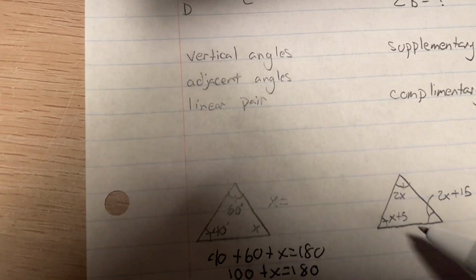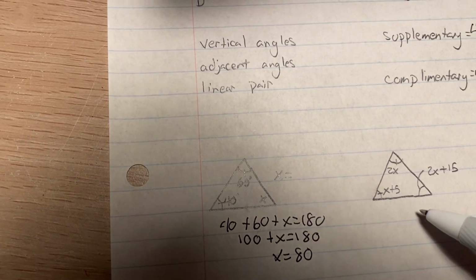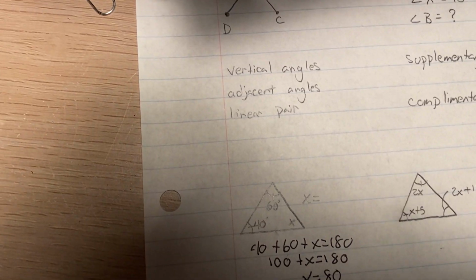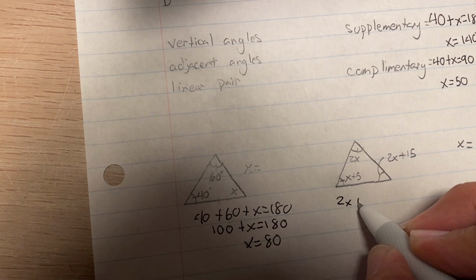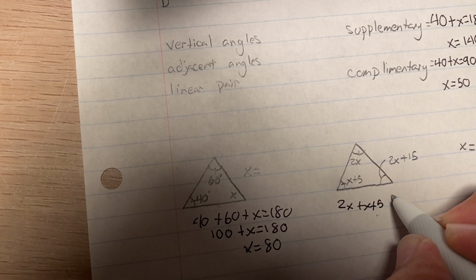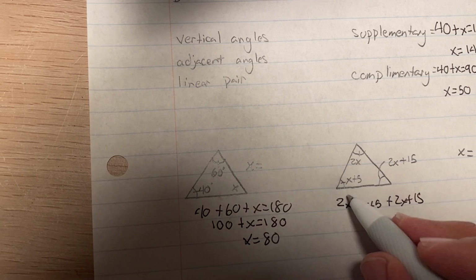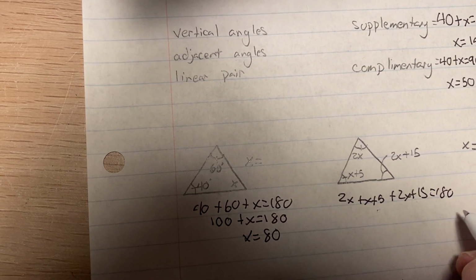In this situation, it's the same thing. Just because I wrote equations doesn't mean you can't add them up. So these three angles add up to 180. So I could write 2x plus x plus 5 plus 2x plus 15. So this angle plus that angle has to equal 180.